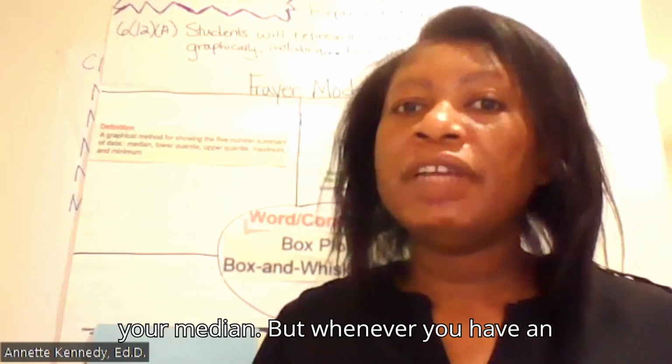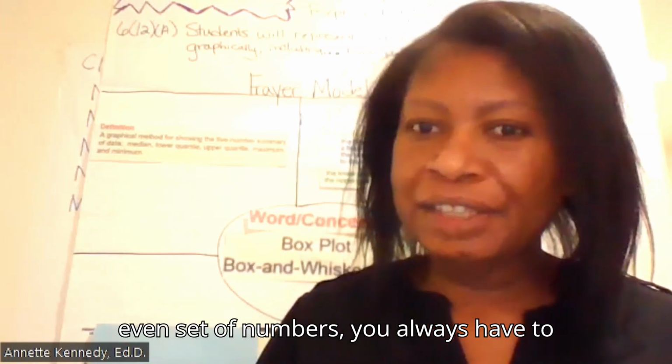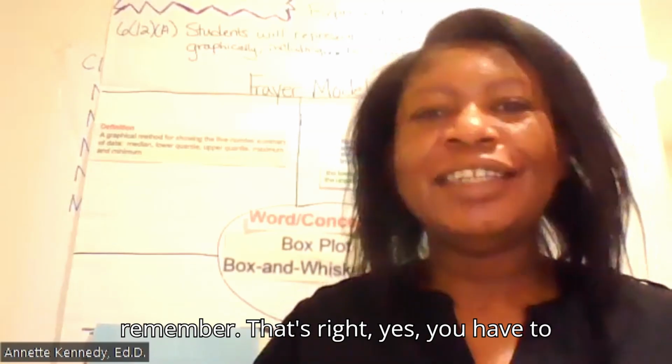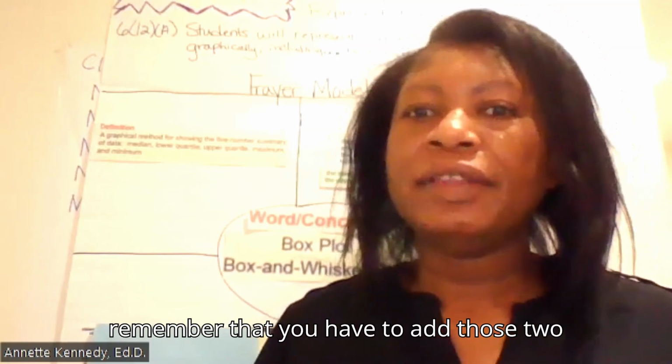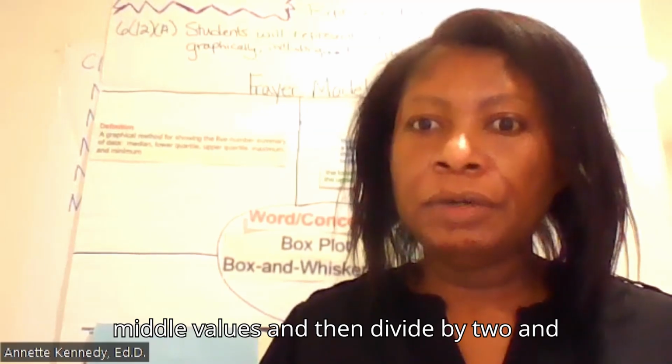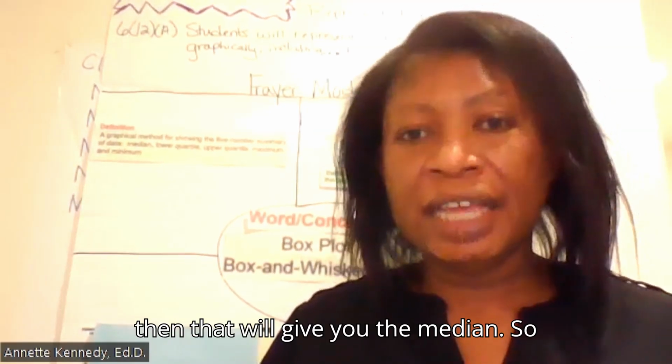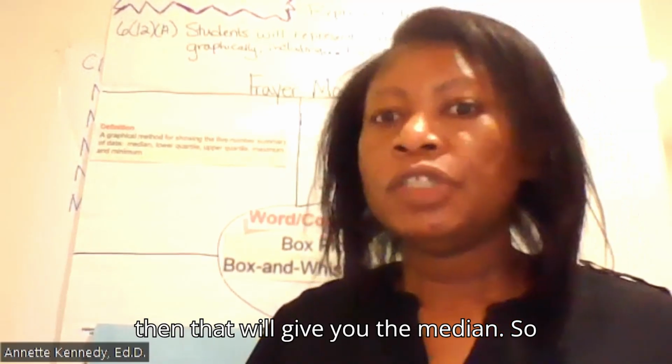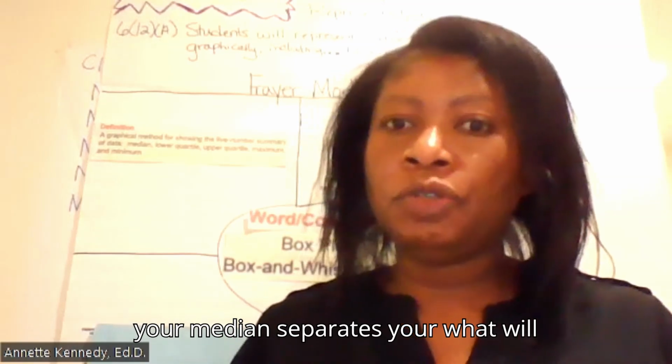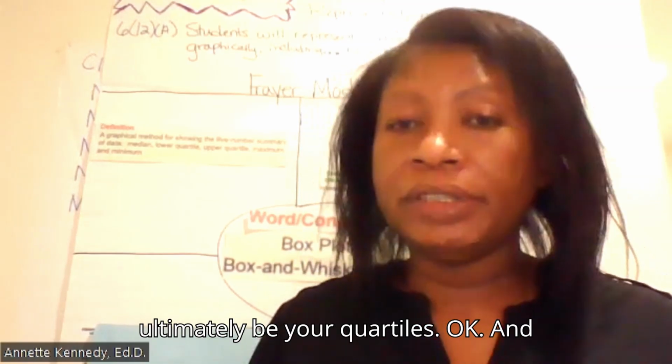But whenever you have an even set of numbers, you always have to remember that you have to add those two middle values and then divide by 2, and that will give you the median. So your median separates what will ultimately be your quartiles.